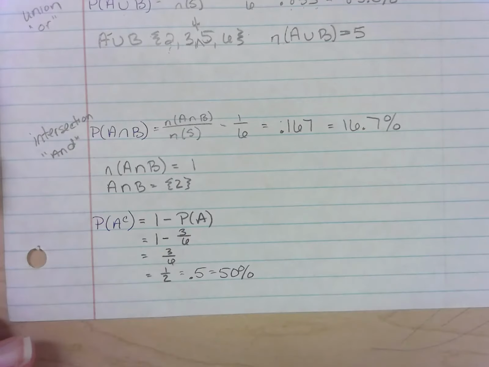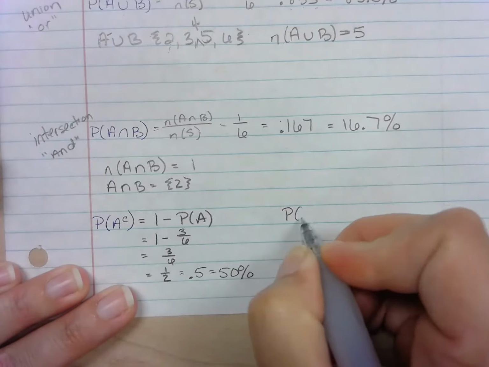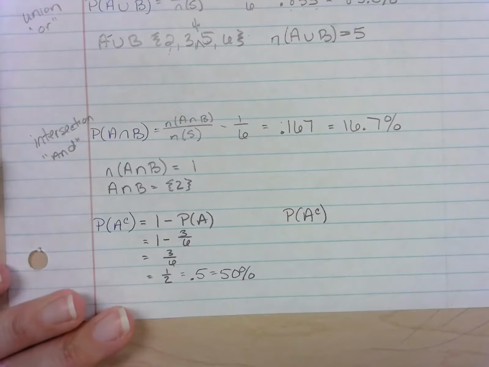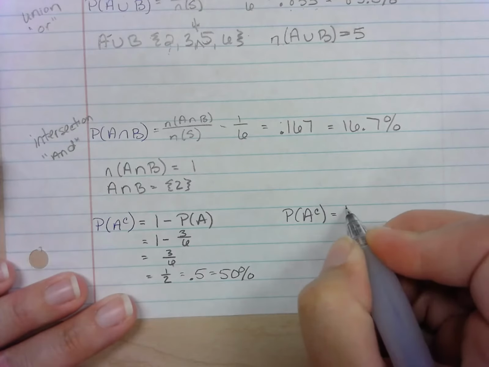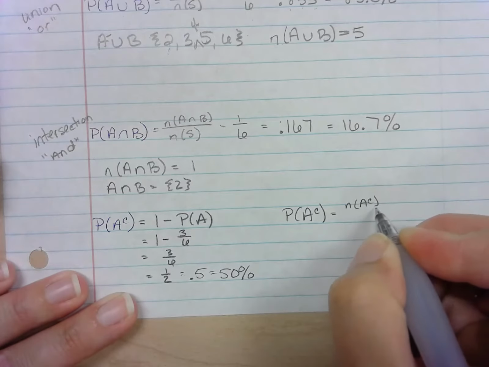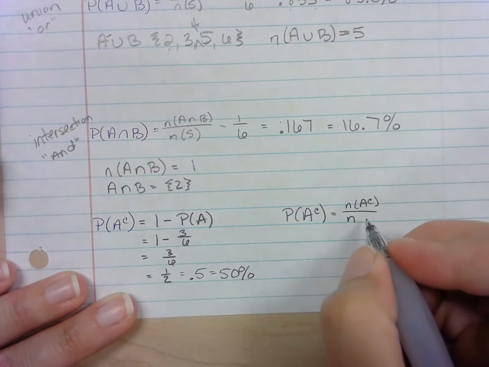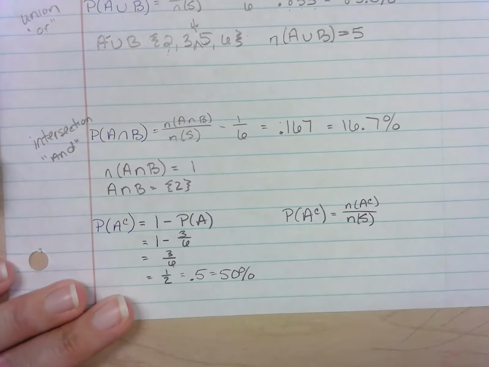Now, the other way to do this, if you hadn't already calculated the probability of event A, would be to go back and look at all of the stuff that's not in event A. So you would still do the probability of the complement of A, only now you're going to do the number of things that are the complement of A over the number of things that are in the sample space.